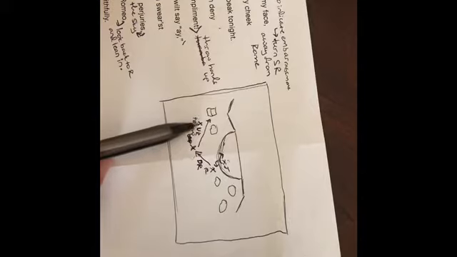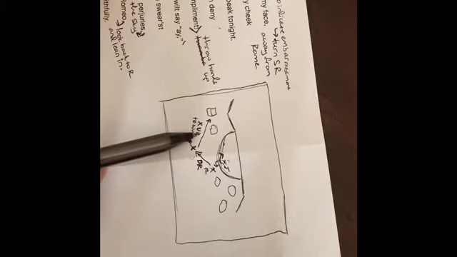And use codes like X for cross, UR for upright, right? WW for wishing well, right? You can use stuff like that to indicate it if you're doing a drawing, and there's a lot of movement.